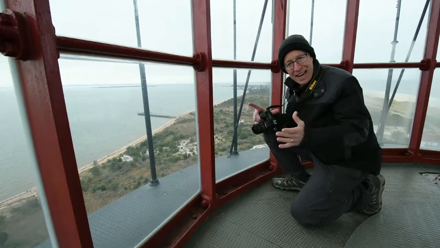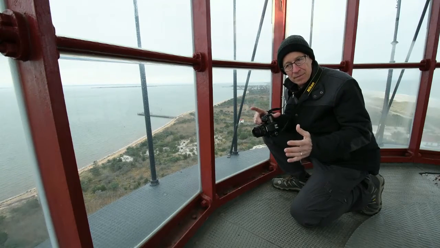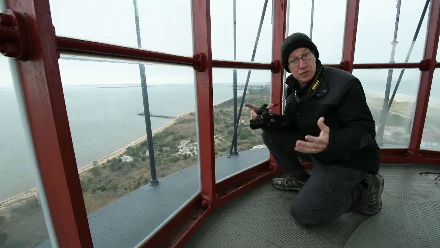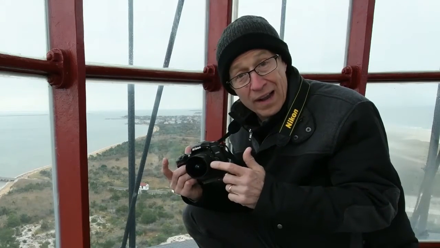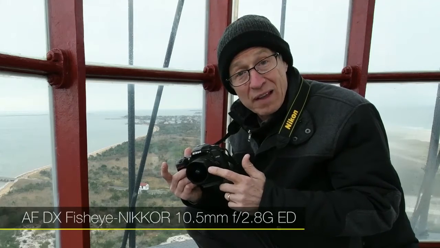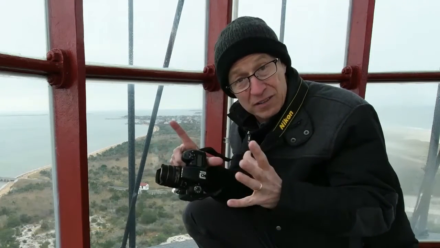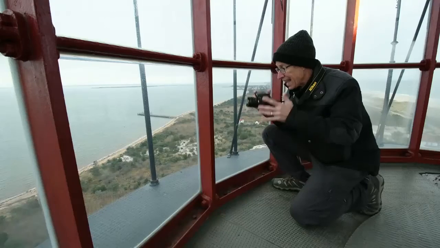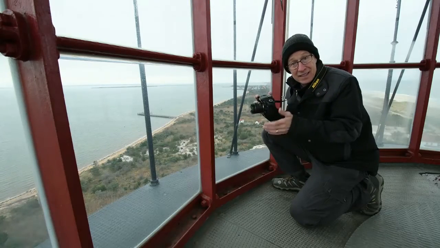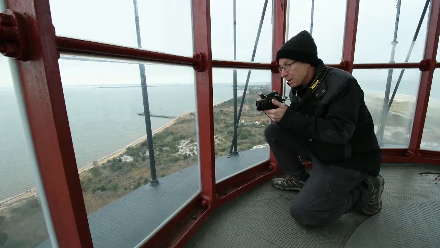Anytime you're in a tight, confined space, that's a great opportunity to take advantage of a super wide lens, something like a 10 to 24, the 12 to 24, or in this case, the 10.5 millimeter 2.8 fisheye. Not only is it super fast, it's super wide, gives me a neat look at the corners, and lets me make, in a space like this, some really interesting, different kind of pictures.